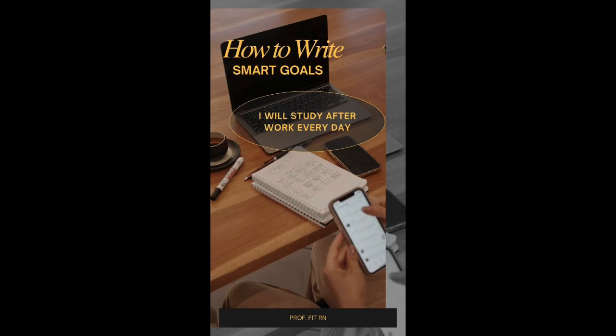Next, we have another example of a goal that someone who has not experienced writing SMART goals may think is a good goal. I will not go out anywhere this semester. Let's dissect it to determine if this is a SMART goal. S, is it specific? I will not go out anywhere. You're not going to go anywhere. Okay, so you're being pretty specific. I'm not going out anywhere this semester. Okay, let's hold on to that specific.